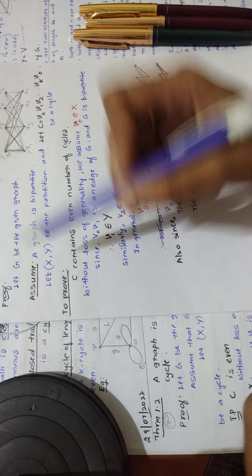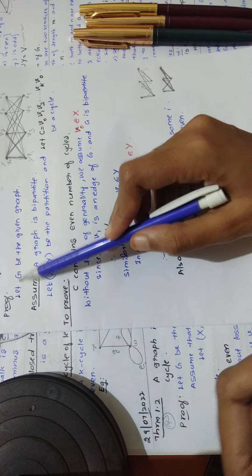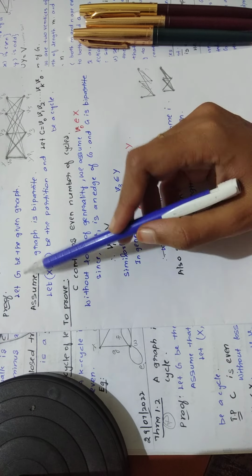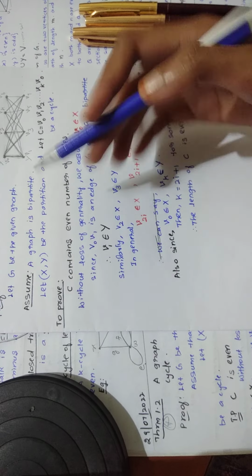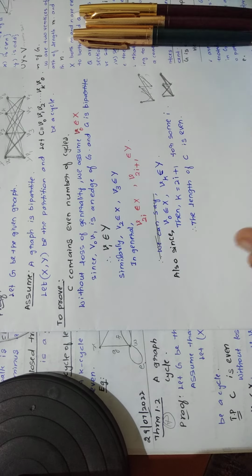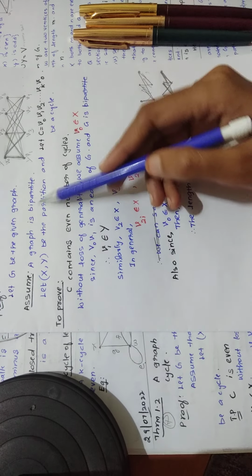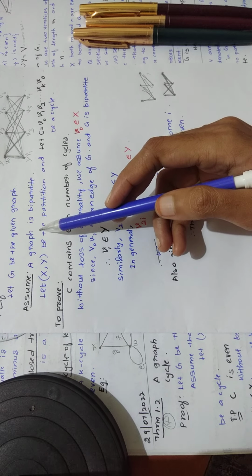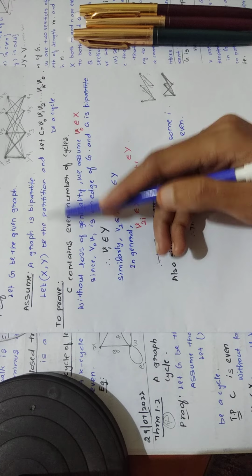Now let us move on to the proof. To prove this theorem, first consider a graph. Let G be the given graph. This is an if and only if statement, so you assume the first part and prove the second part. First assume that the graph is bipartite. So there will be two sets, a partition. Let X and Y be the partition.